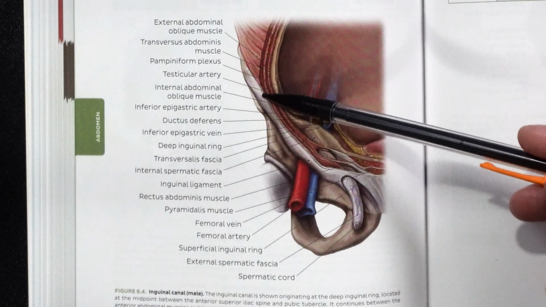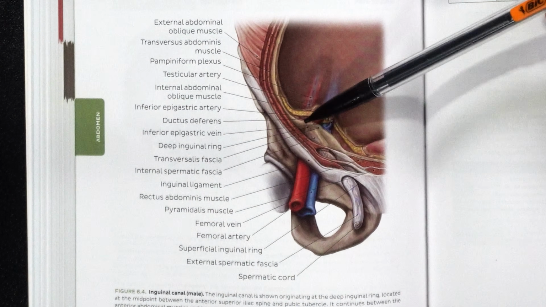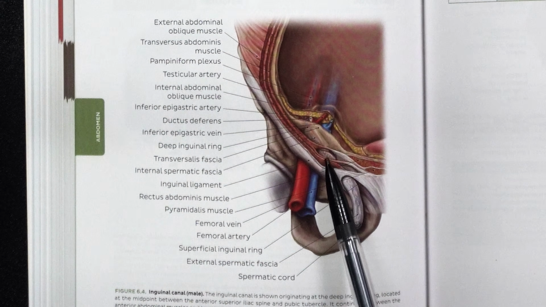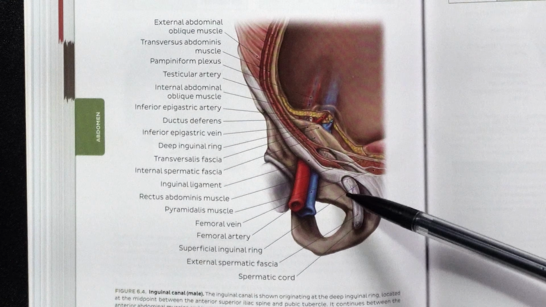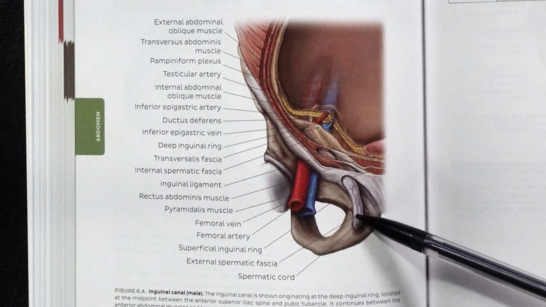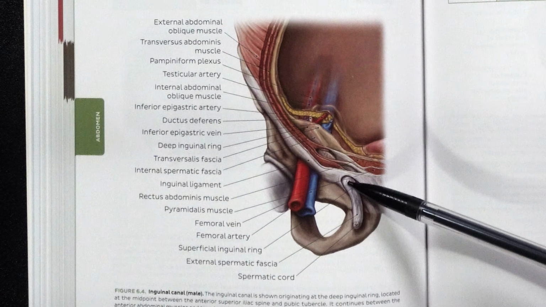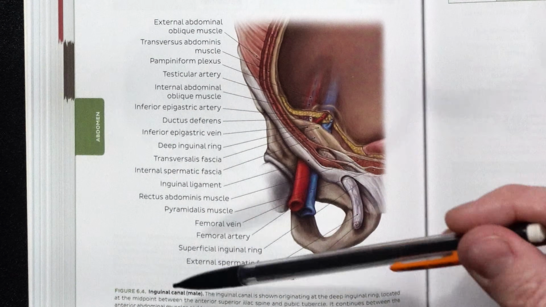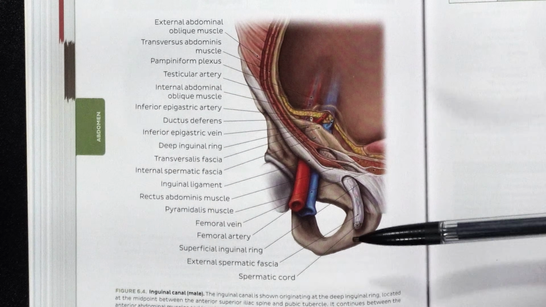And you can see the muscle is looping down here. And the inguinal canal is actually going to go through them. It perforates them. They form the roof and the walls, the boundaries of this inguinal canal, along with that transversalis fascia. We can also see that something is coming out of the inguinal canal right here. Now, it's easy to get mixed up and assume this is part of the inguinal canal, but this is actually the spermatic cord, which tells us that we are looking at male anatomy here because the spermatic cord is only going to be associated with males.